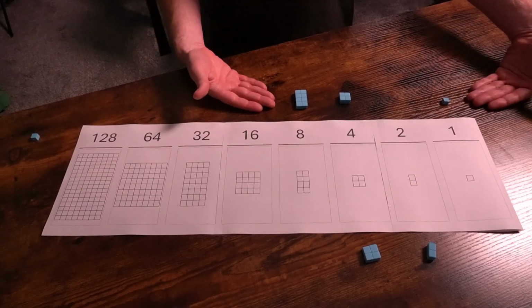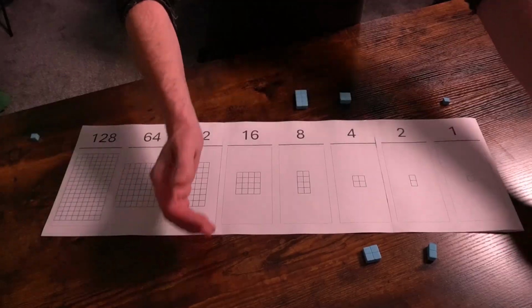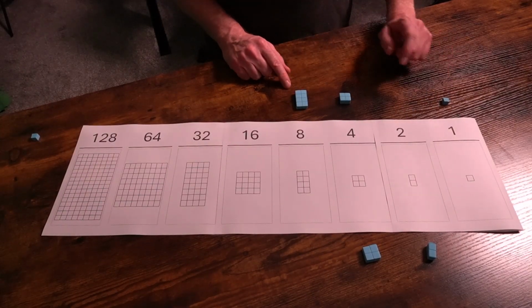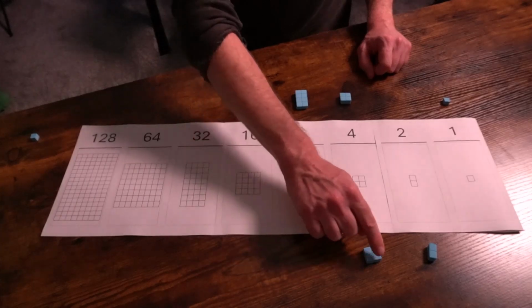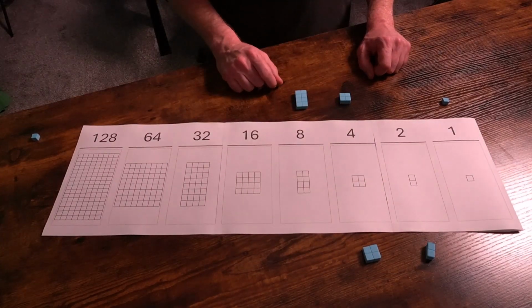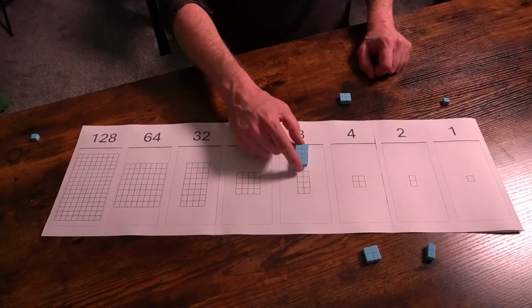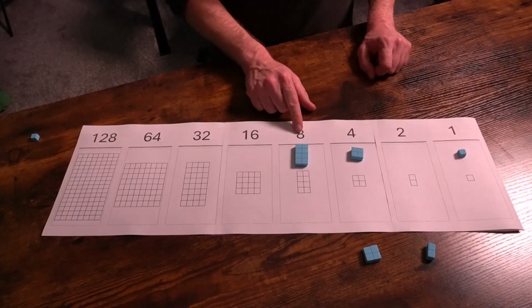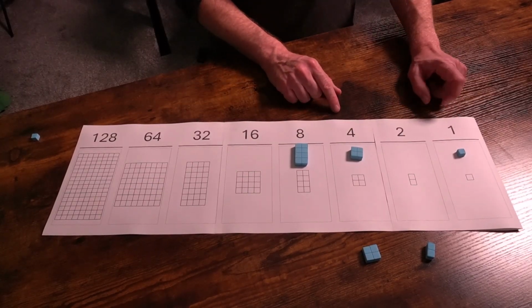Up here is going to represent one number, and down here another number. This number right here is going to be 1, 1, 0, 1. This number down here will be 0, 1, 1, 0. All right, so what does this look like? Well, we've got one block of 8, we've got one block of 4, and we've got one block of 1. So 8 plus 4 is 12, plus 1 is 13.